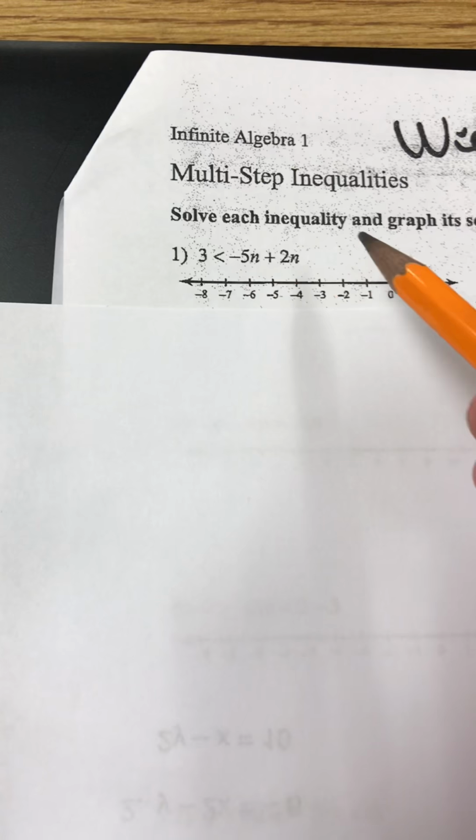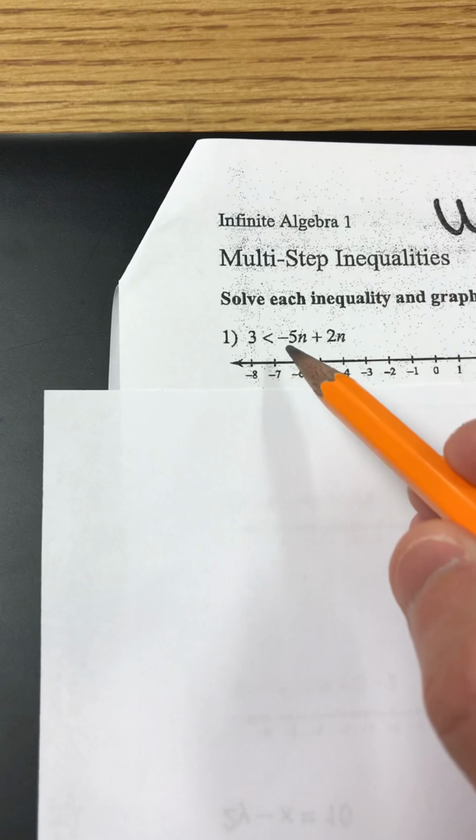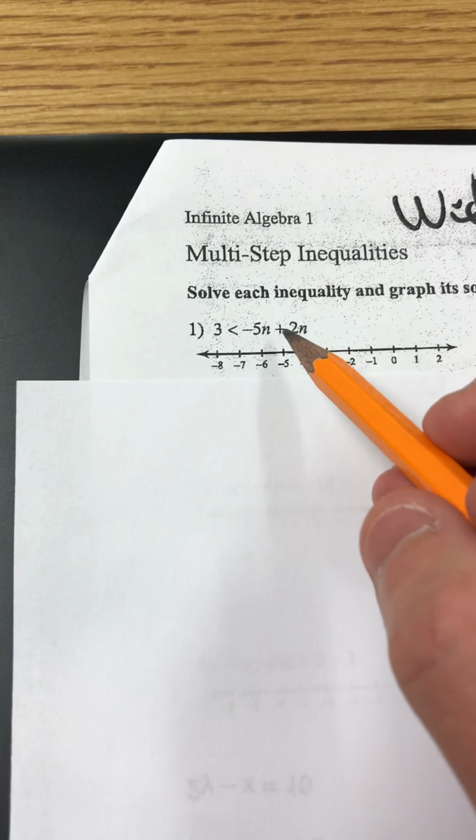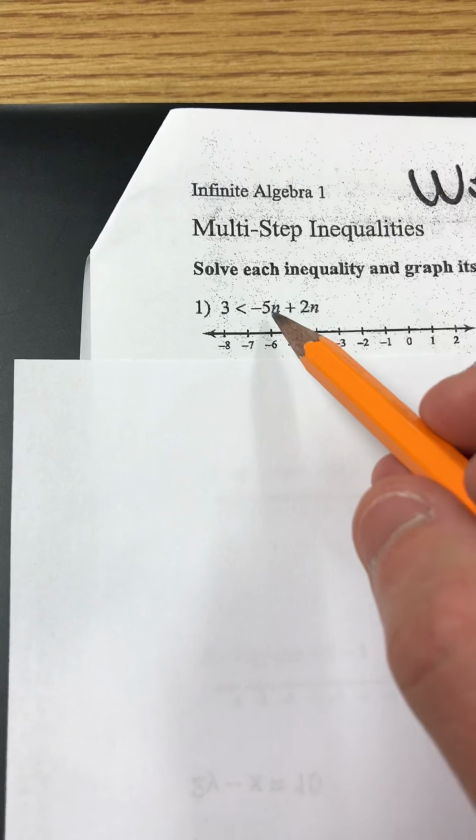And we see that we have like terms over here. These two are like terms, so we can combine them. So it is just negative 5n plus 2n. Remember, when you are doing either addition or subtraction with variables and their coefficients, all you do is add or subtract the coefficients. So this would be negative 5 plus 2 should give us 3 is greater than negative 3n.